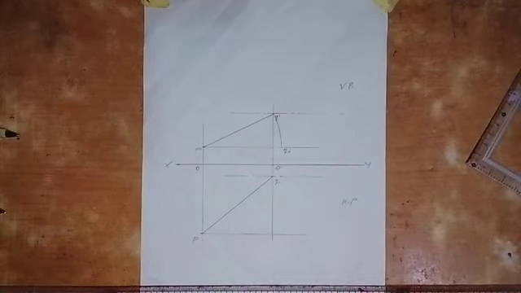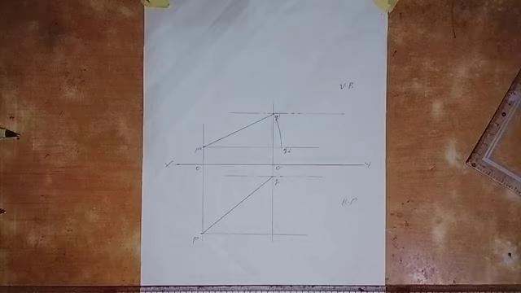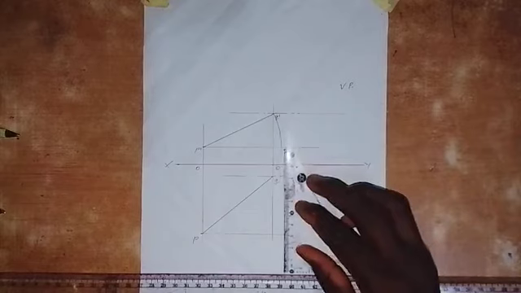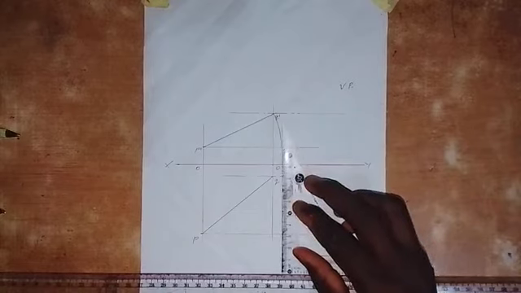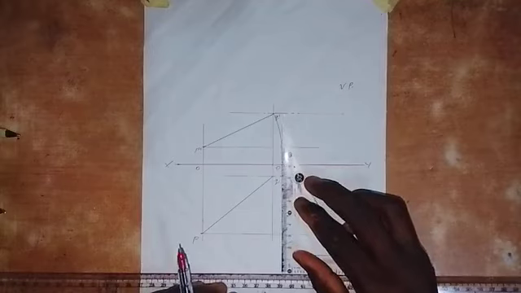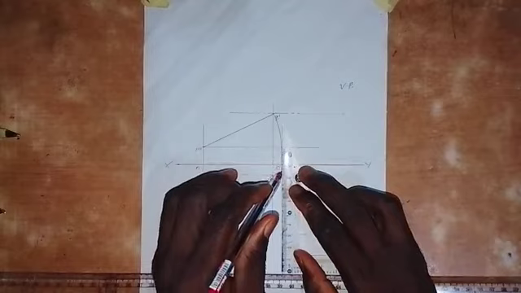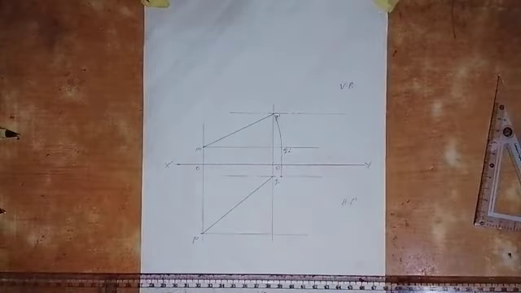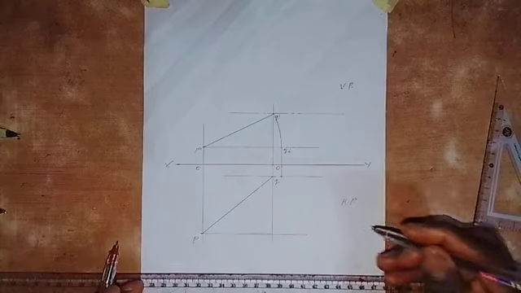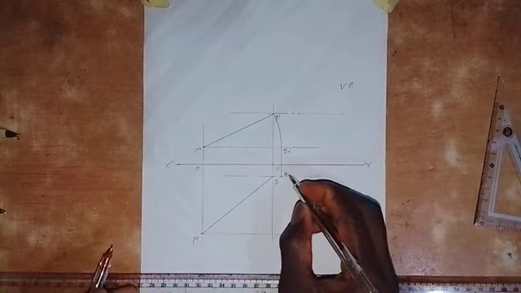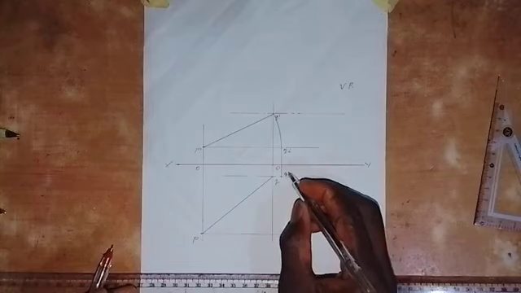Then the next thing that we are going to do is draw a vertical line from this point Q2 prime to touch the locus line. So we draw a vertical line from here to touch the locus line, touching the locus line here. Then this point here, I'm going to call it point Q1 prime.